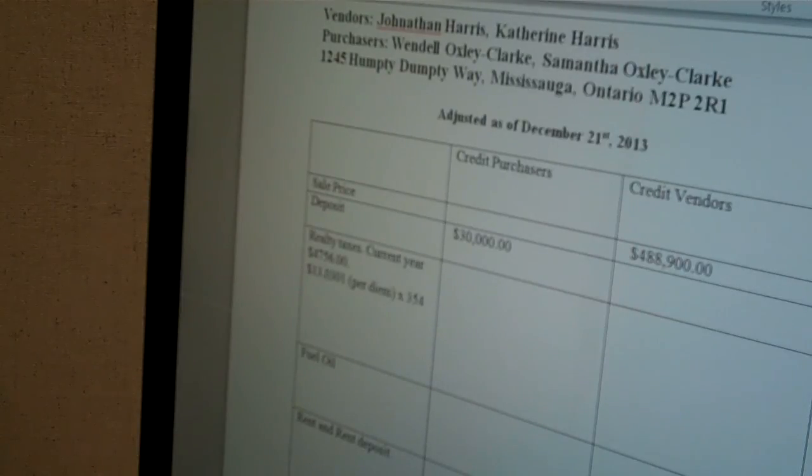So we take 13.0301, we multiply it by 354 because we've worked out what day is December 20th, and you can use the poem or you can use the knuckle calendar that we've talked about, and you can add up the 31 days in January, 28 days February, 31 in March. You can add those all up and add 20 days for December, and you come up with 354 days.